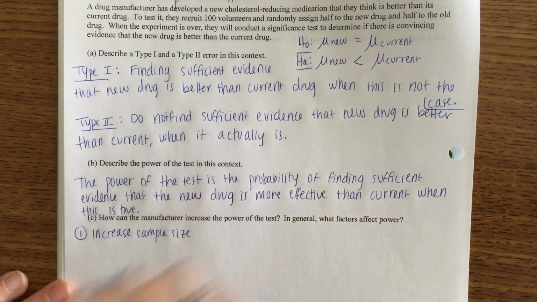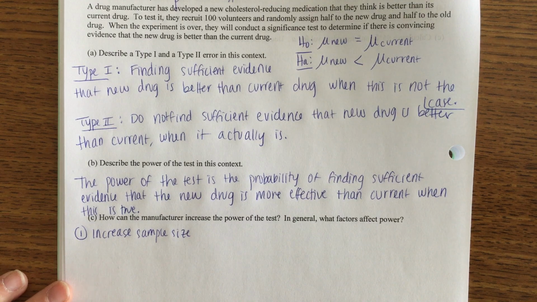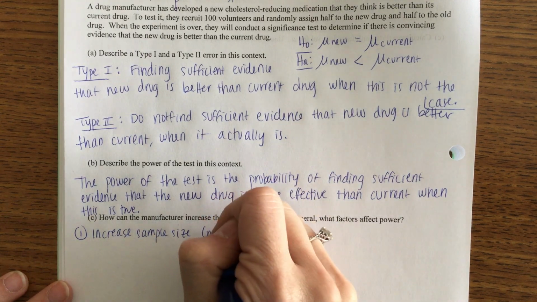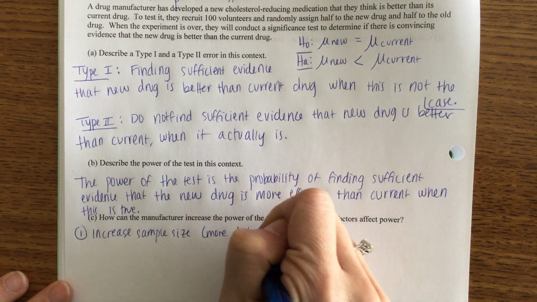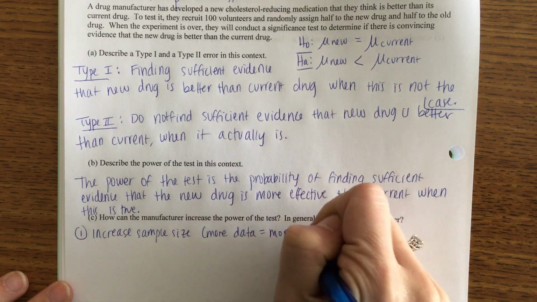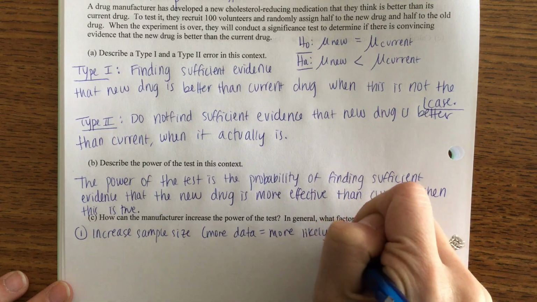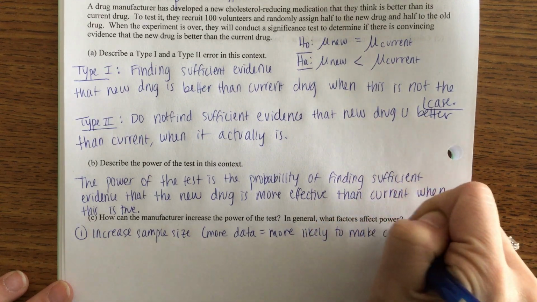Now, why is that the case? If you take a bigger sample, you have more data, you are more likely to make the correct decision. So more data, you are more likely to make the correct decision.